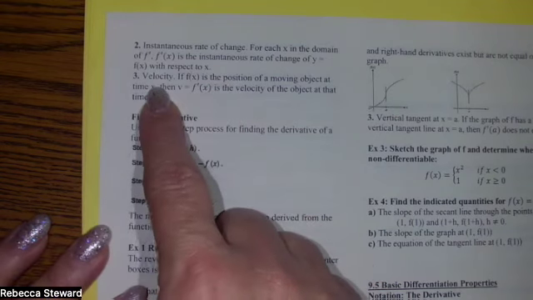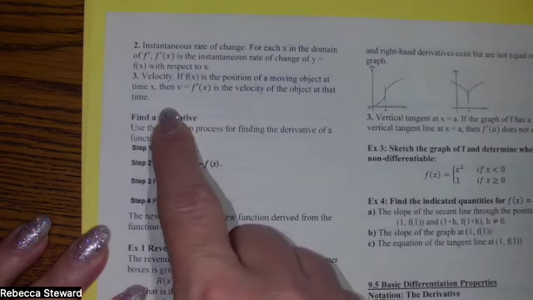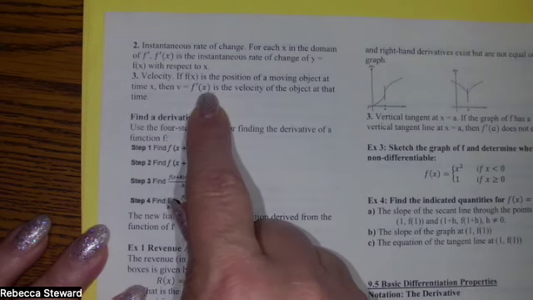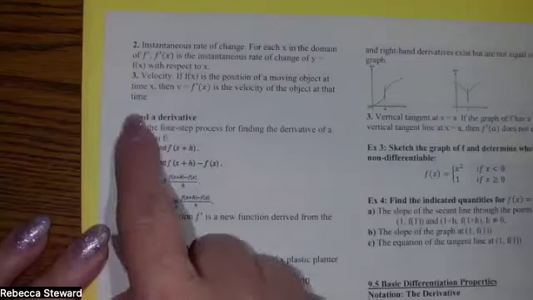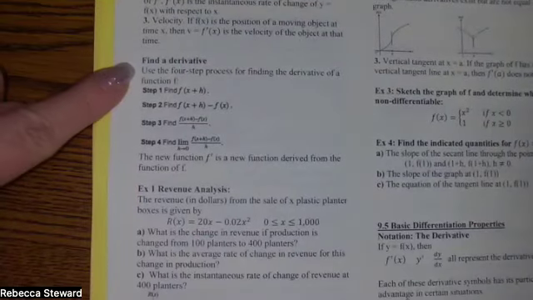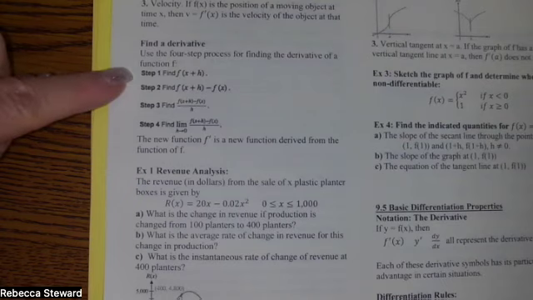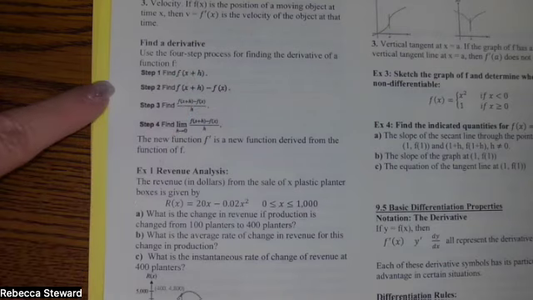And then we also use it for velocity. If f of x is the position of a moving object at time t, then v, the velocity, is equal to the derivative of our f of x function, which is the velocity of the object at that time. Now, to find a derivative, there are 4 steps. You can do them all at once, but we're going to do it in the 4-step process, so it doesn't seem like as much, because sometimes it's going to get a little messy.